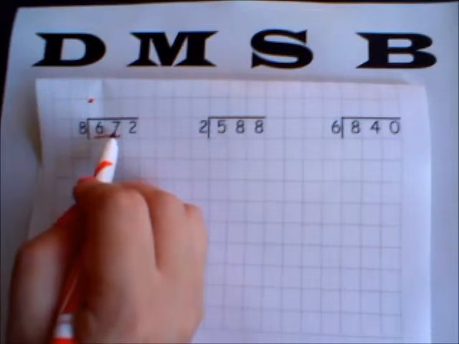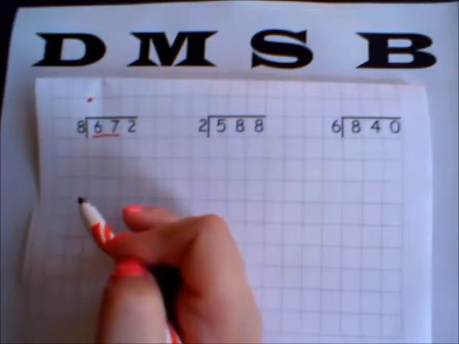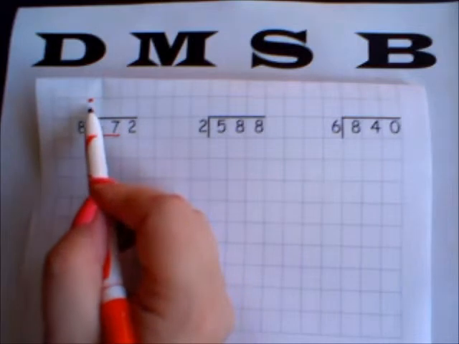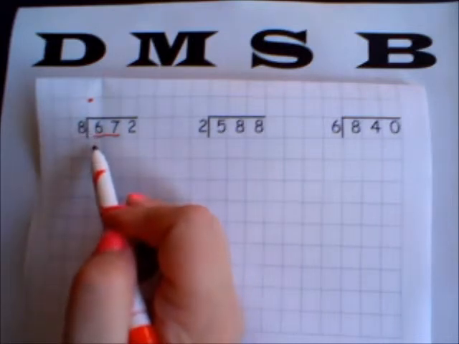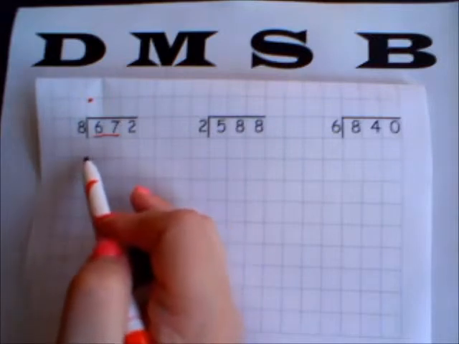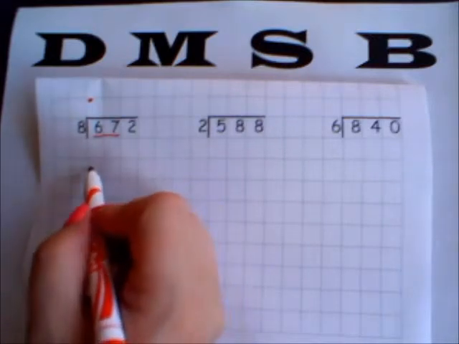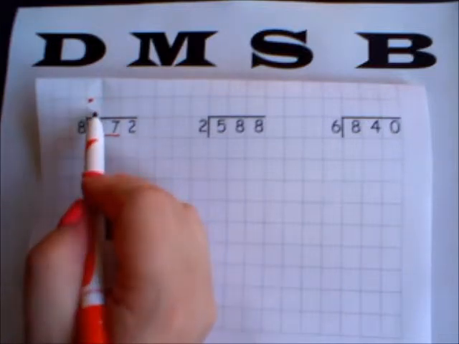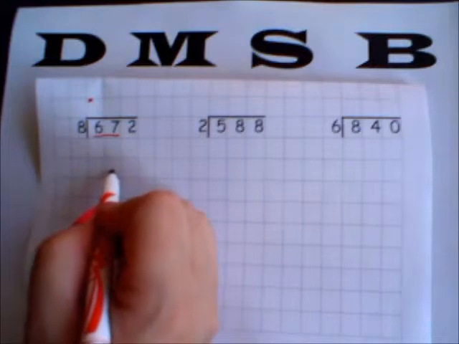Now, if that makes you uncomfortable, 0 times 8 is 0. If you had put a 0 in this spot and did our subtraction step, we would have gotten a 6, then we would have brought down our 7. So you would have had a 0 in this place, and then you would have had 67 down here, if that makes more sense to you.